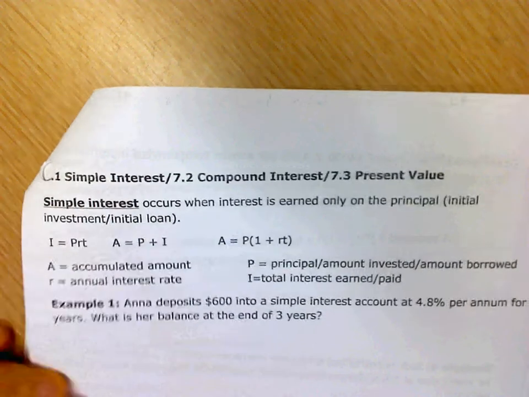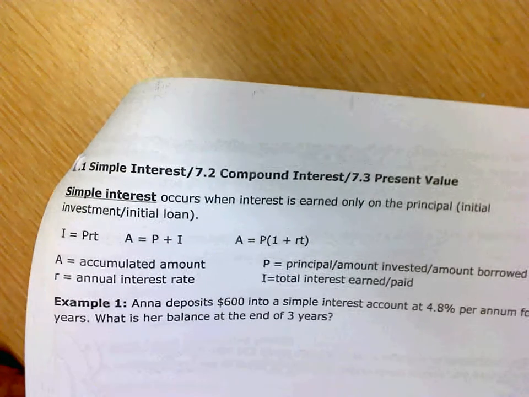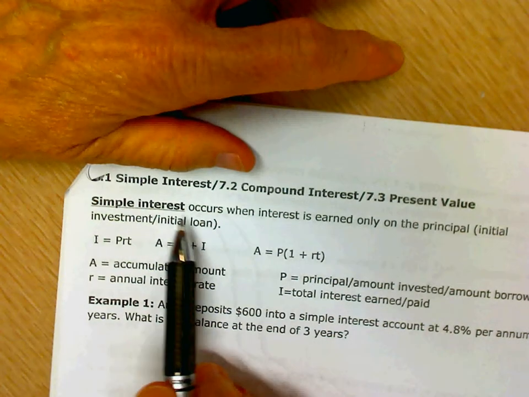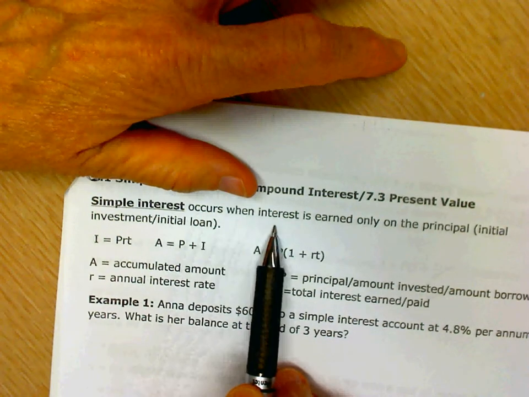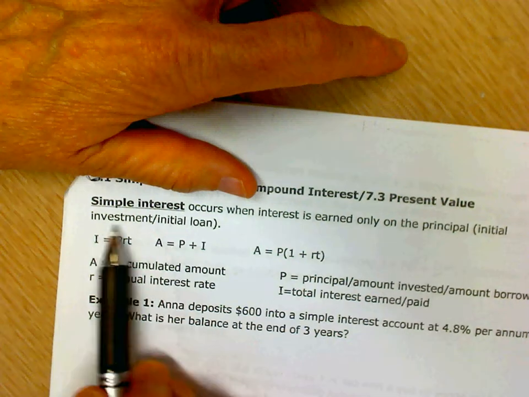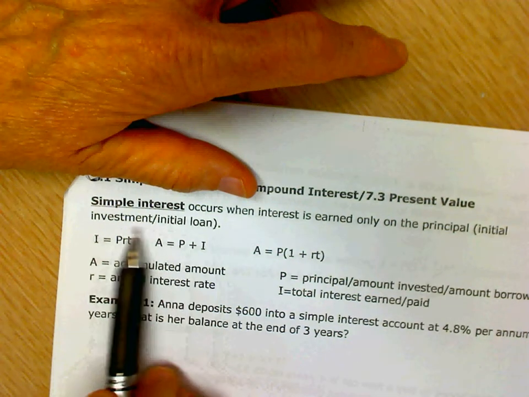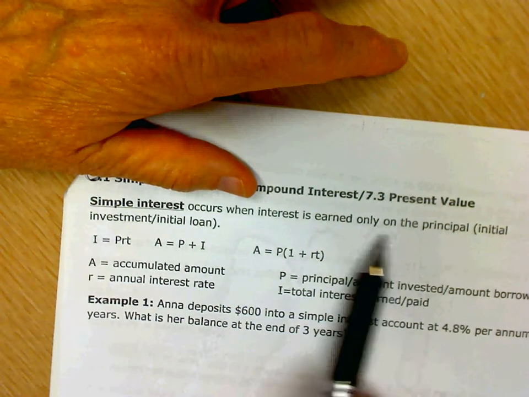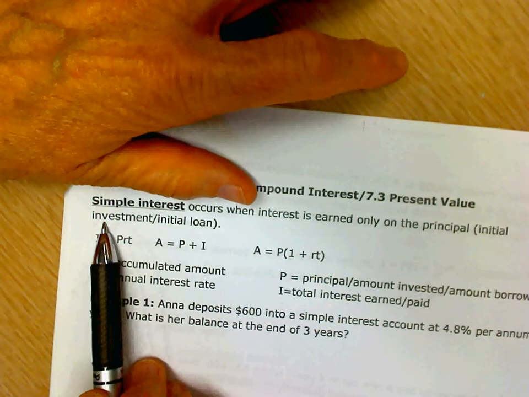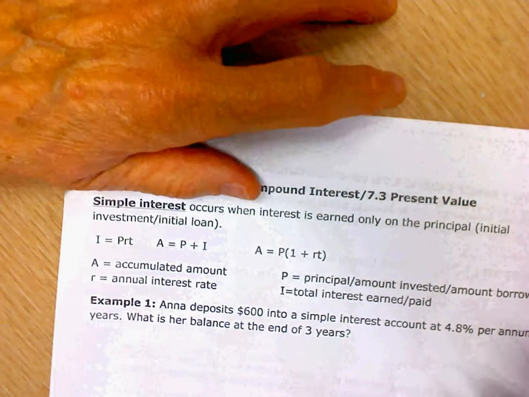Okay. Here's a review of simple interest. I'm sure you've seen simple interest before. Simple interest occurs when the interest is earned only on the principal, the initial investment or the initial loan. So interest is only calculated on the initial amount you've either invested or borrowed.